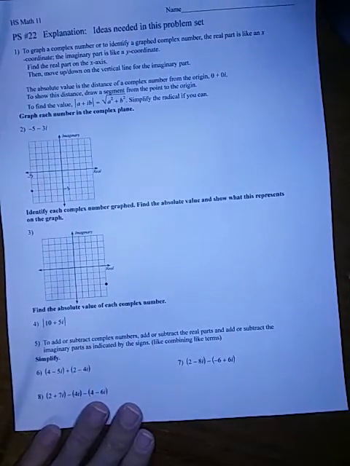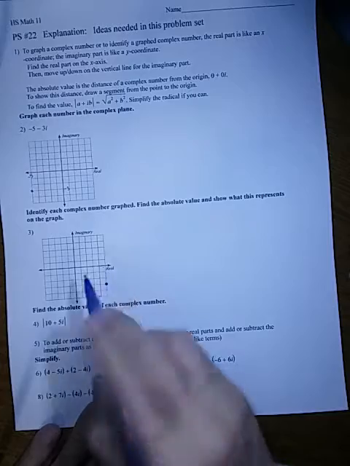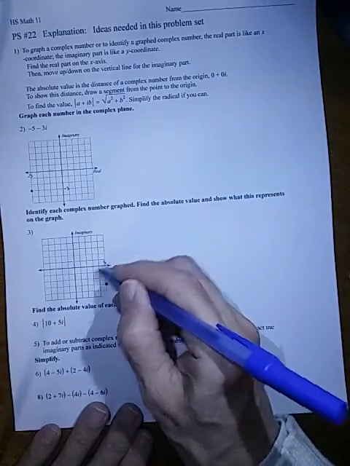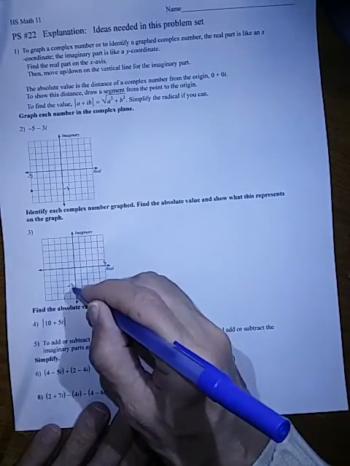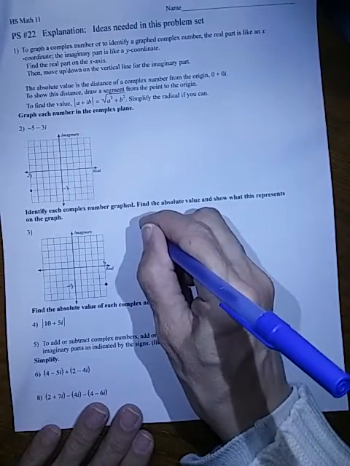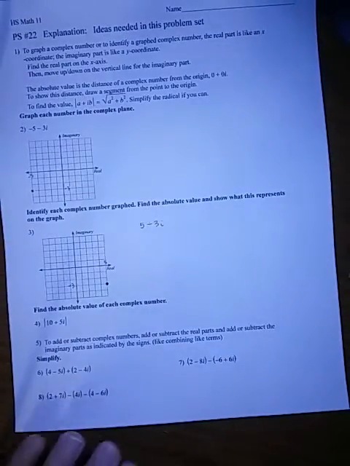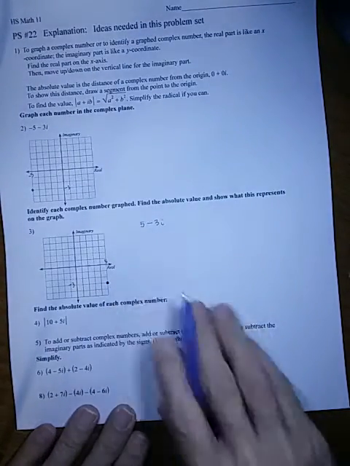So now here we have a point that's graphed. How do we find the complex number that it represents? So this went over to the real part at 5, and it went down to the imaginary part at -3. So this number that we're graphing, the real part is 5, and then we have -3 times i. That's the imaginary part. So that's what this number is.